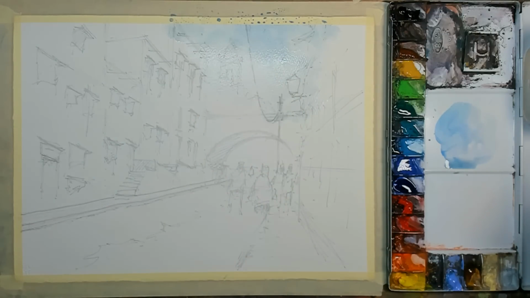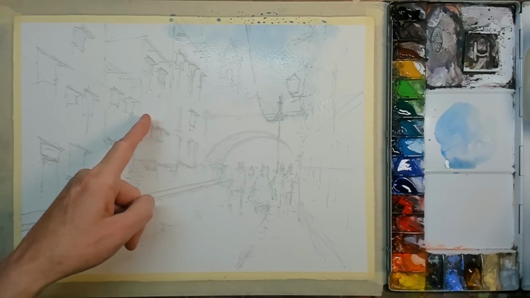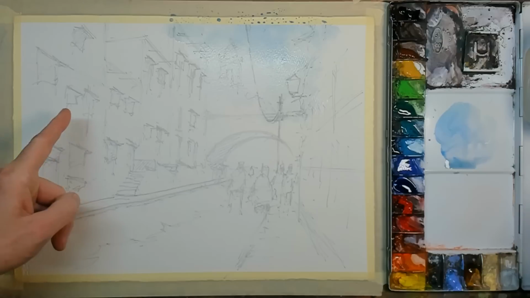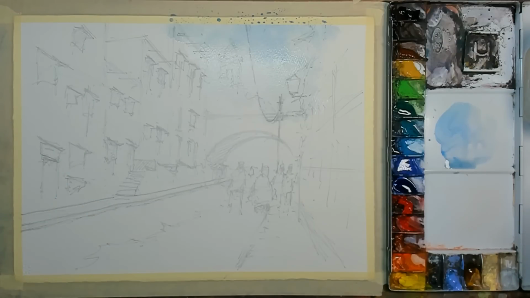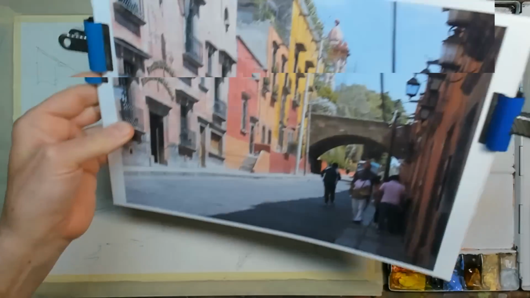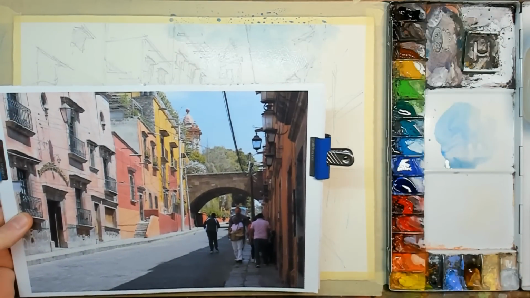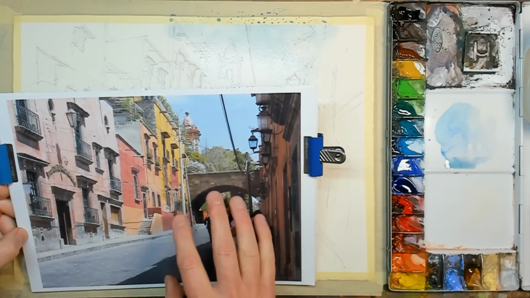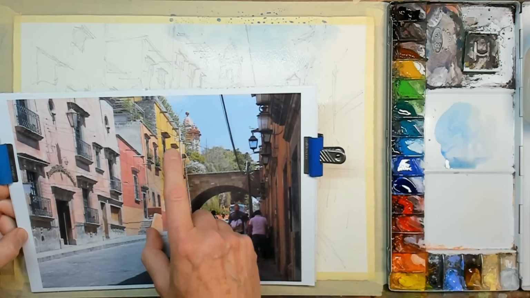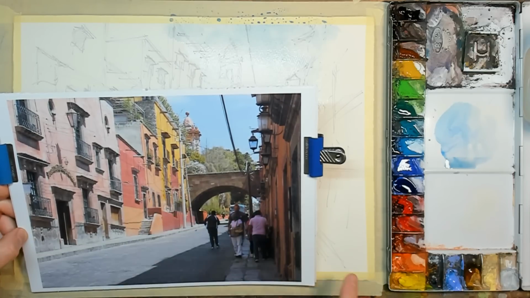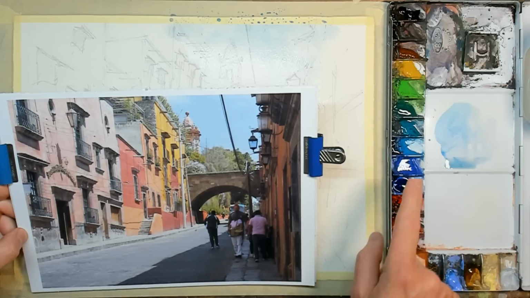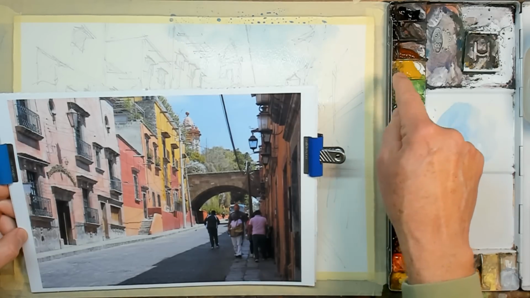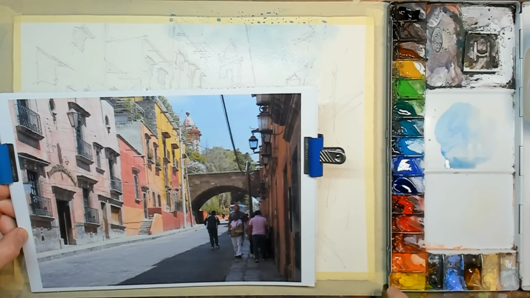Now, buildings, starting with the yellow one, and then a pinker one, and then the red one, and then a slightly lighter color. Let's start with the furthest one, that yellow, and try to think what color this would be. So I'm thinking, out of my palette here, that's a little bit like my cadmium yellow with a little bit of yellow ochre. I'm thinking about a 50-50 mix of that.